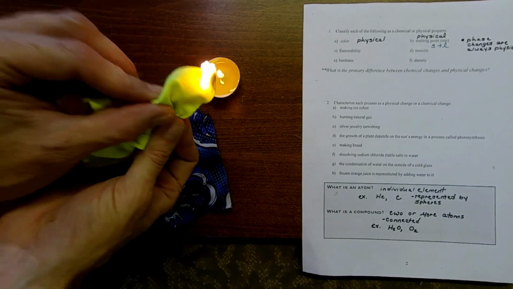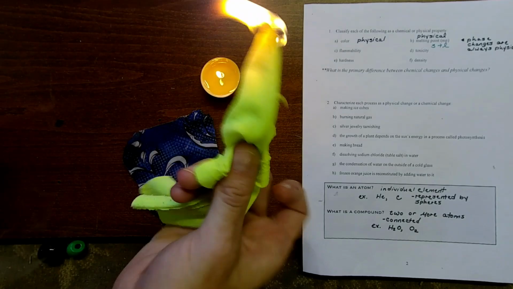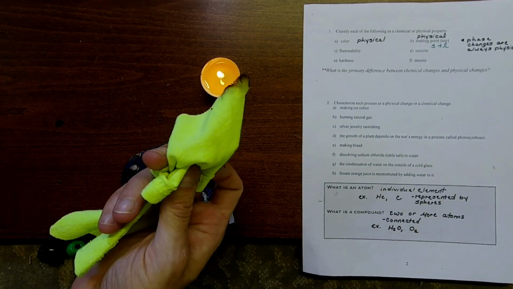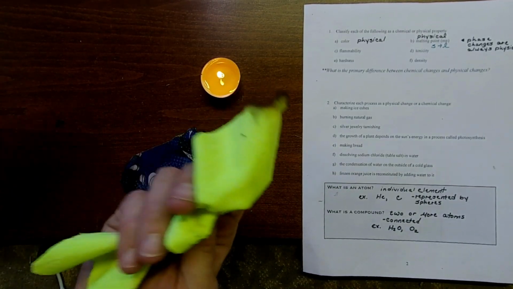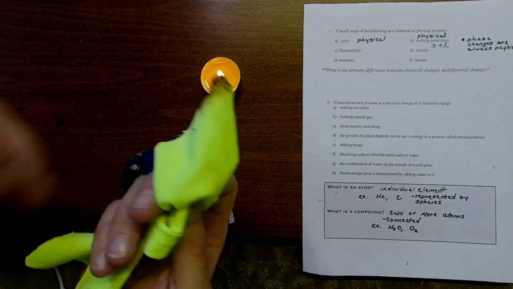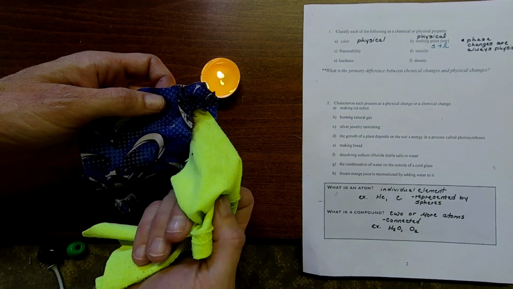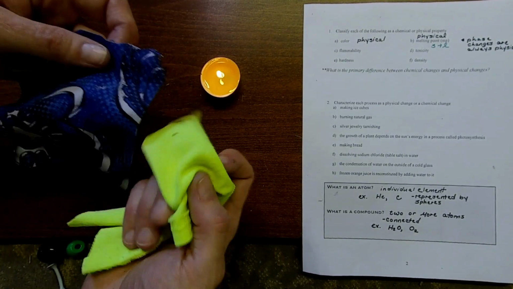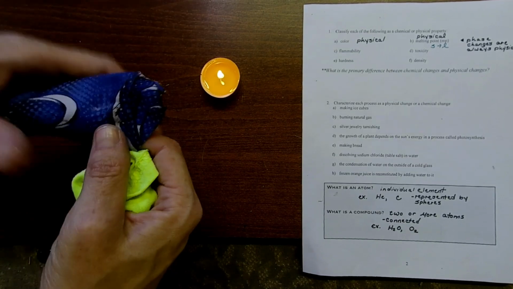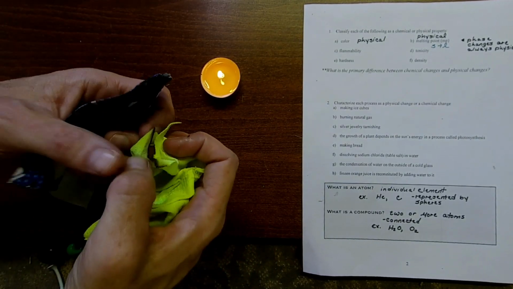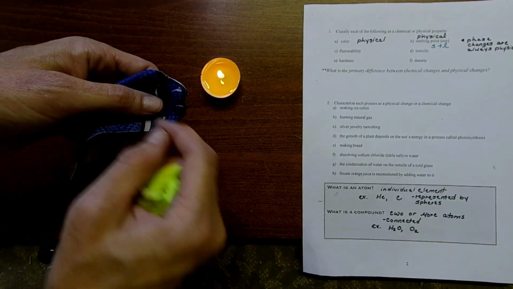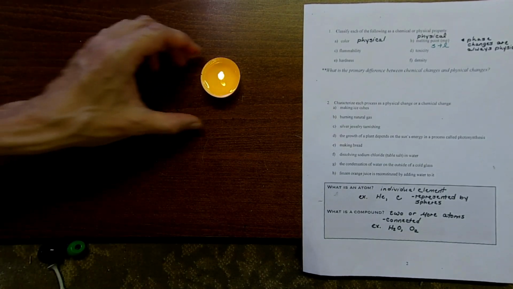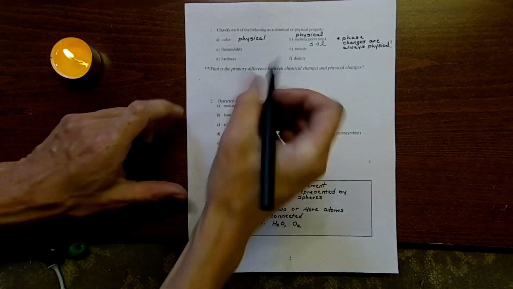However, after I burn this material, there's no way that I'm getting it back. I broke the bonds within the fabric and created some kind of new materials. For instance, when I was burning the blue fabric, you might have seen that smoke coming off of it. That was a new compound or molecule that was created as a result of burning the fabric. By definition, a chemical change involves bond breaking, which occurred with the material, and the formation of new bonds. So we'll classify flammability as being a chemical change.